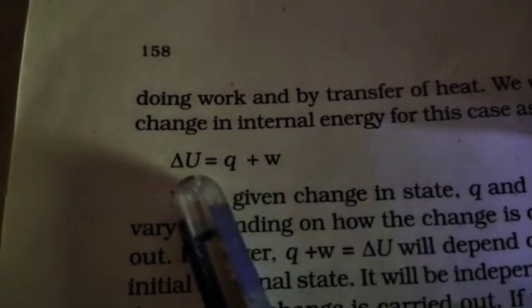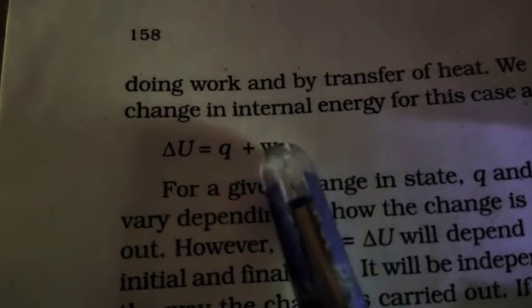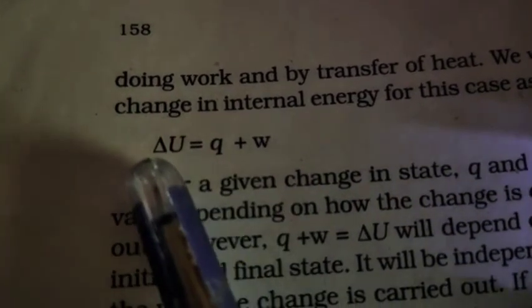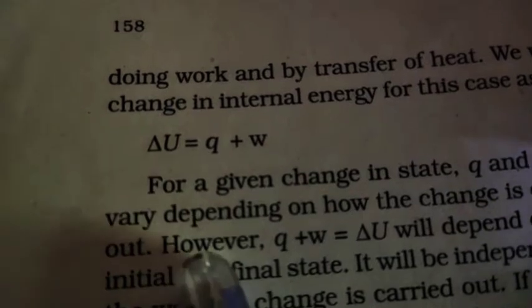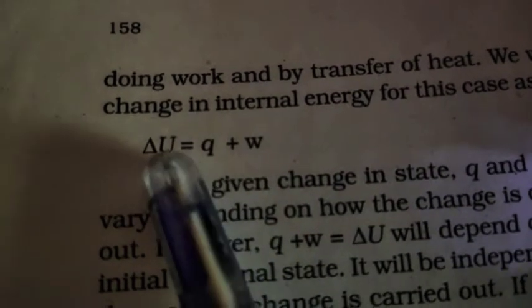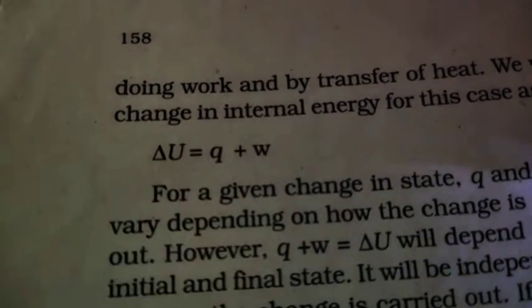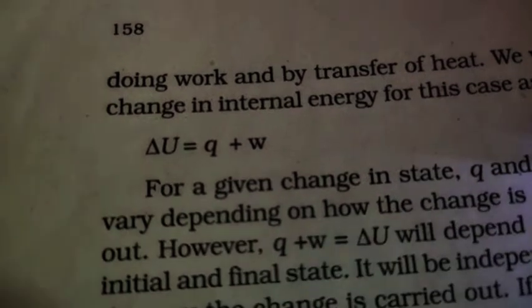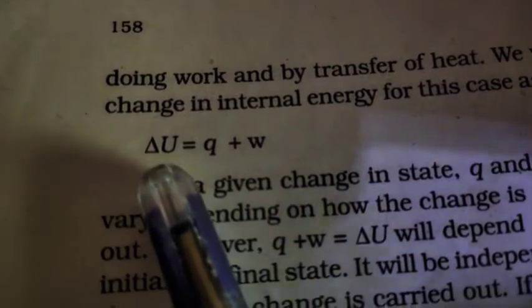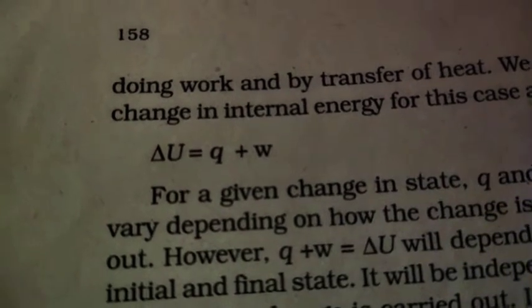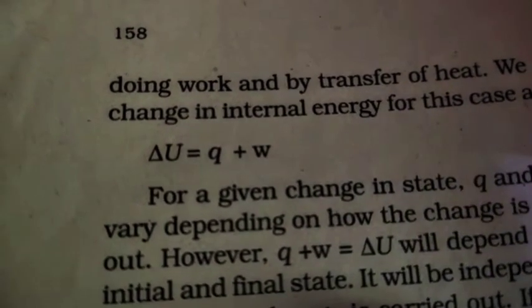Here you can see delta U is equal to Q plus W. Delta U, this delta is a sign of the difference. In chemistry, this delta means difference. What difference? Because we are talking about state 1 and state 2, state variables, right? So internal energy is a state variable, and at state 1, what was the internal energy? At state 2, what will be the internal energy?